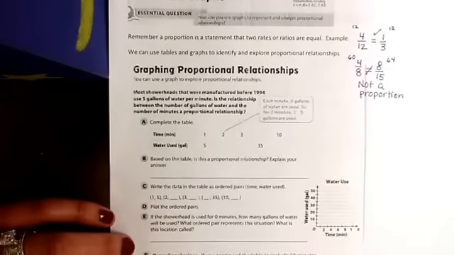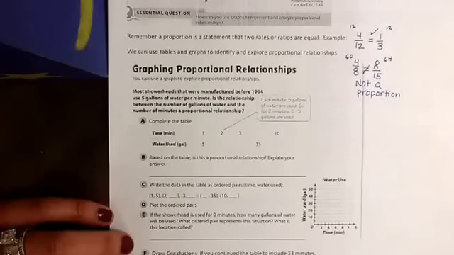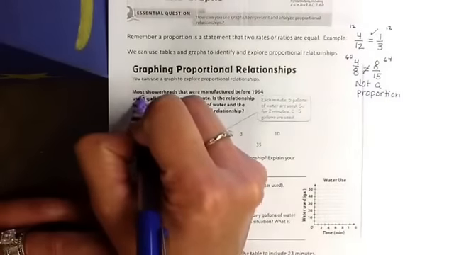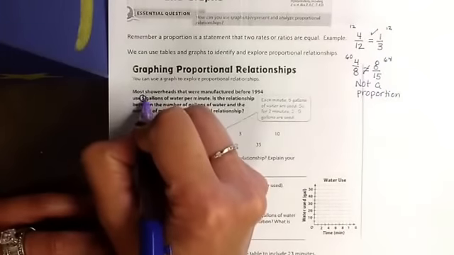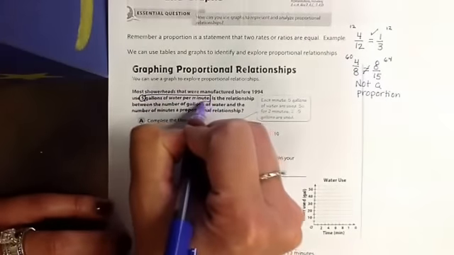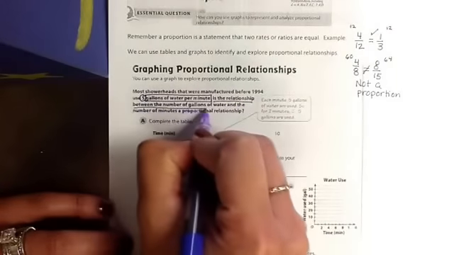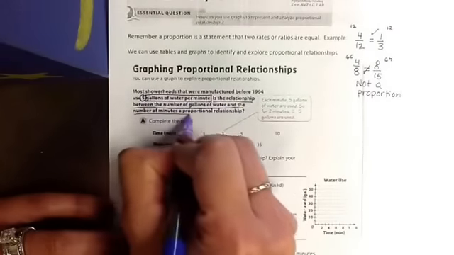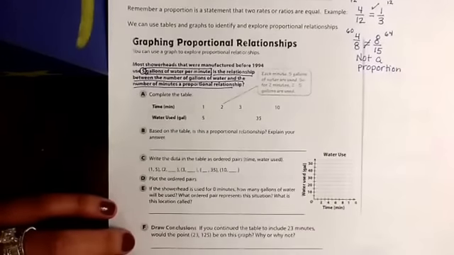In the first problem, it says most shower heads that were manufactured before 1994 use 5 gallons of water per minute. Is the relationship between the number of gallons of water and the number of minutes a proportional relationship? So you want to circle the 5. Okay, we're going to box that it's 5 gallons of water per minute. And the question is, is the relationship between the number of gallons of water and the number of minutes a proportional relationship? So in order to figure this out, we're going to complete our table.